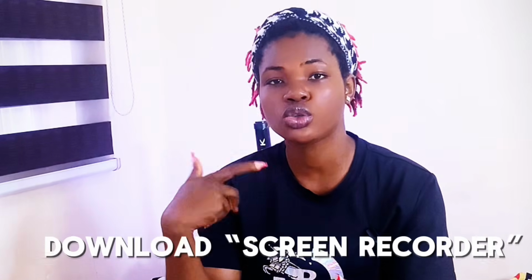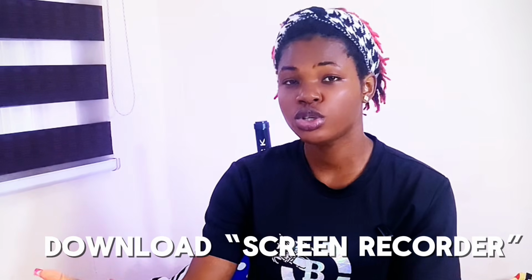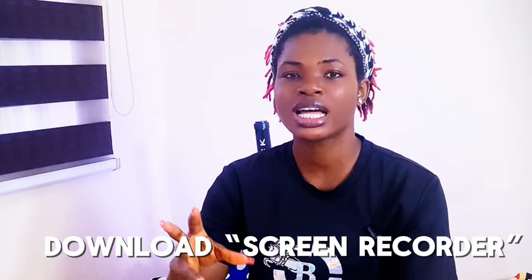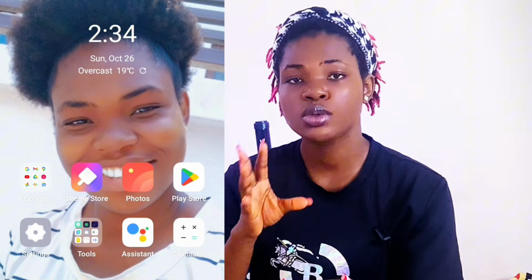First thing first, you have to have a screen recorder on your phone. I don't know if you know what screen recording is. For example, if you are showing somebody something, you record it and after that you send it to the person on your phone, right? You recorded what you are showing the person and send. If you don't know what a screen recorder is, let me show you how it looks and how to get it.